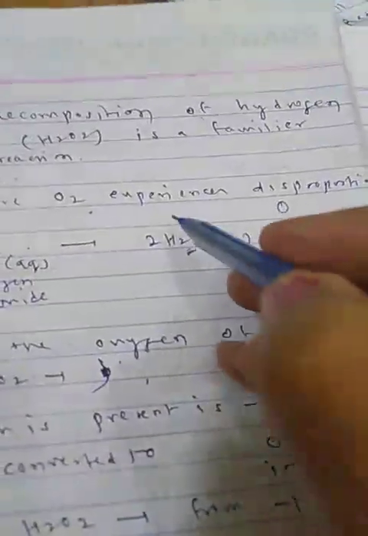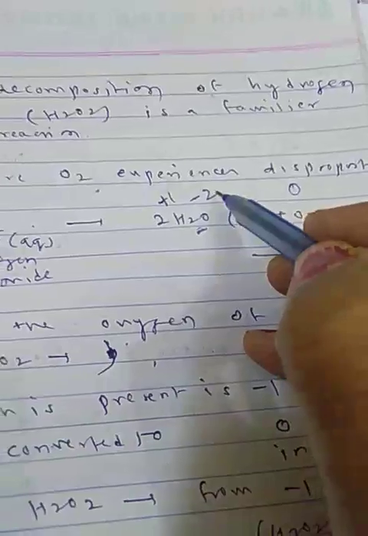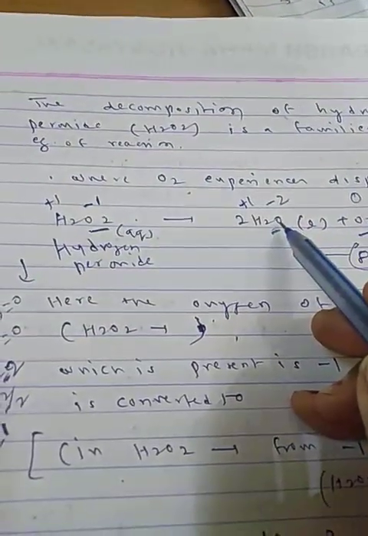So here +1 of hydrogen and -2 of oxygen. So the oxidation state goes from -1 to -2, a decrease, and here an increase. In H2O2 from -1 to -2 in H2O. Followed?